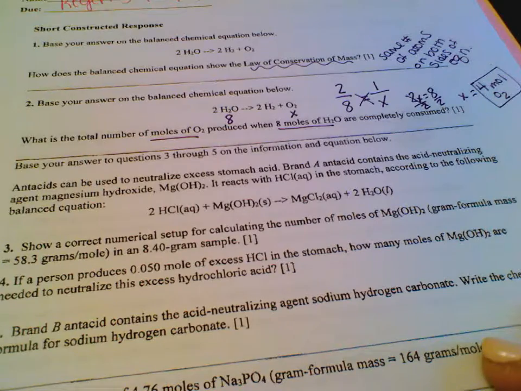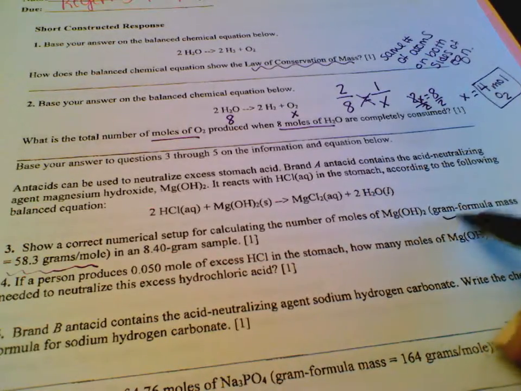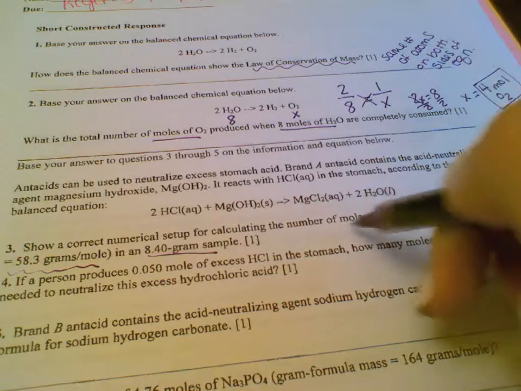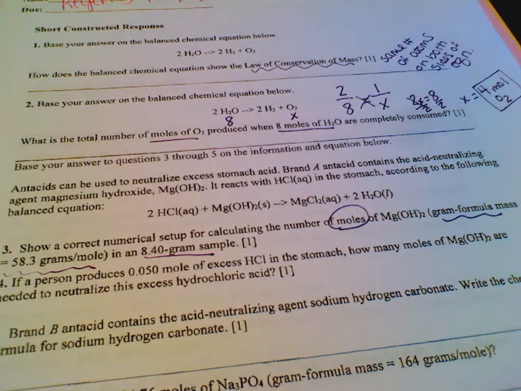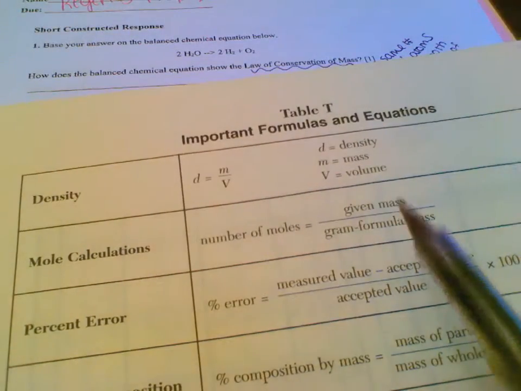Number 3, show a correct numerical setup for calculating the number of moles of Mg(OH)2, and they give me the gram formula mass, so that's nice. They want me to use that if they give it to me, in an 8.4 gram sample. So I wanted to do the moles. So I would think, okay, I'm going to go to my reference table T, and I'm going to figure out, well, what's my mole equation? Moles right here is moles equals given mass over gram formula mass.